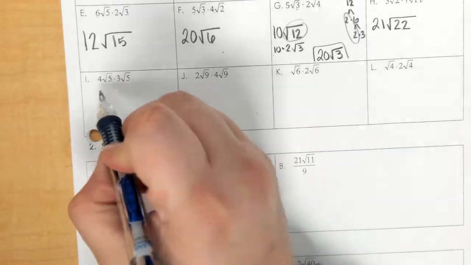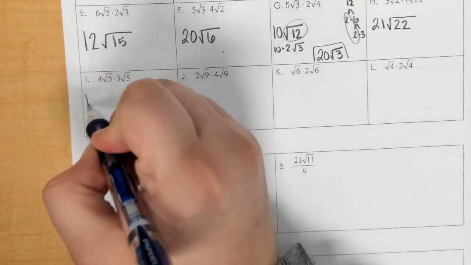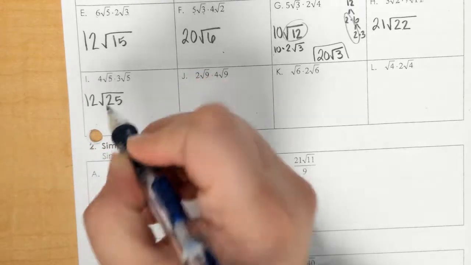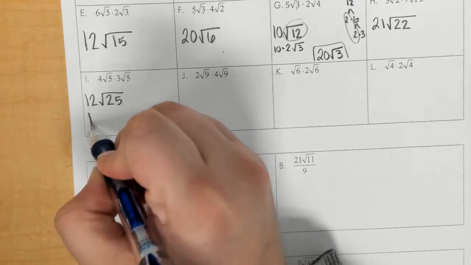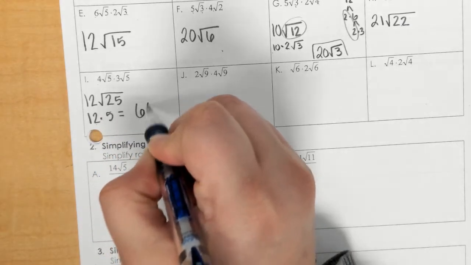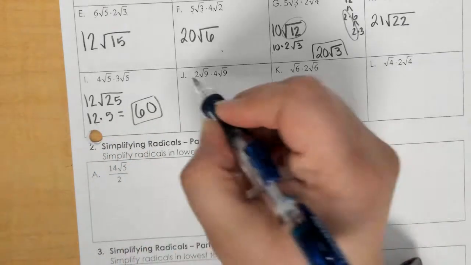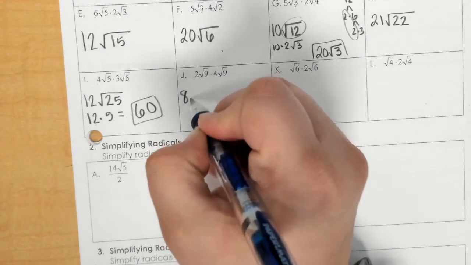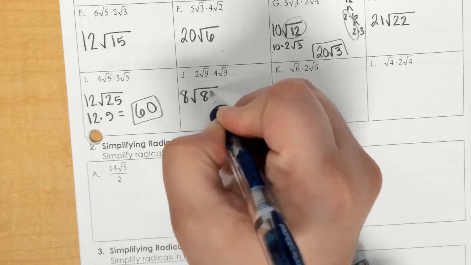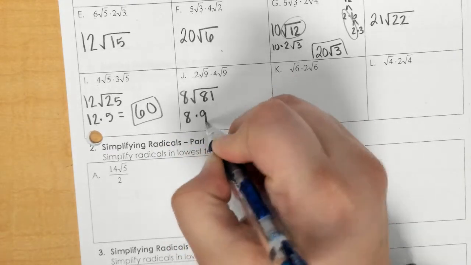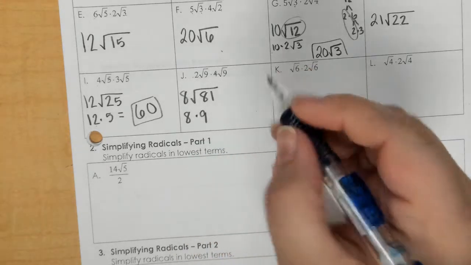In I, we have 4 times 3, which is 12, 5 times 5 is 25, the square root of 25 is 5, so that's 12 times 5, which is 60. For J, you have 2 times 4 is 8. 9 times 9 is 81. The square root of 81 is 9. And 8 times 9 is 72.